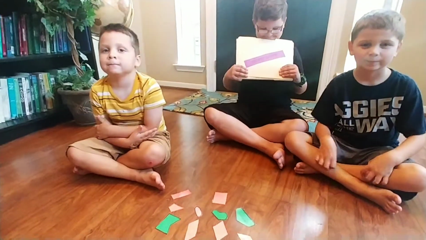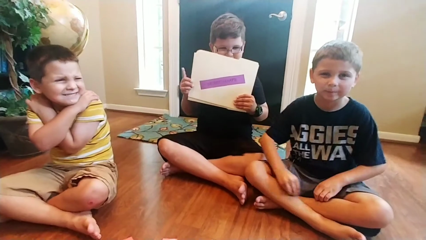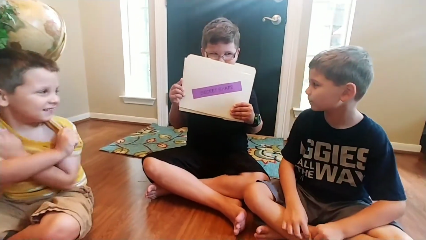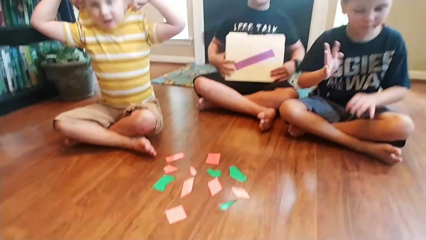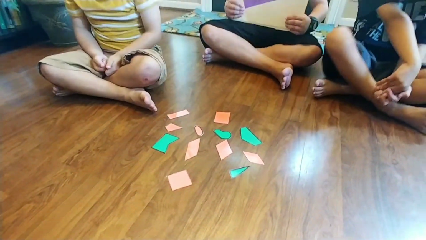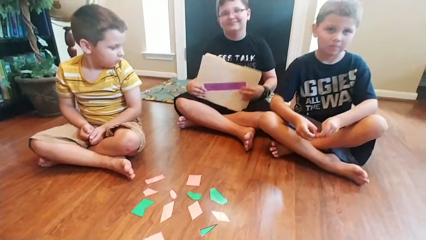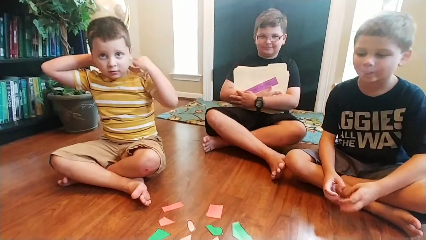And I'm here with my helpers, McGregor, Quinn, and Knox. And we're doing an activity called Secret Shape. McGregor's got a bunch of folders that say Secret Shape. And in each folder, there's one of these shapes. Now, don't worry about the colors. I was just trying to save money by using some scratch paper when I printed them out and cut them out. And these two boys, Quinn and Knox, are gonna ask questions about the secret shape.